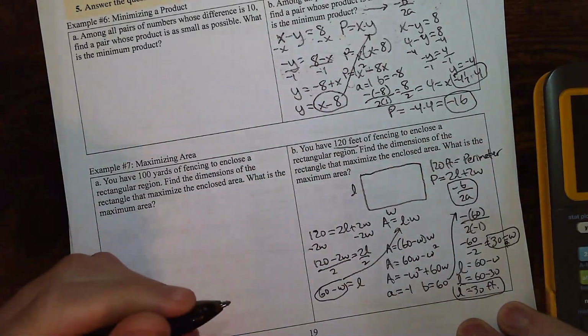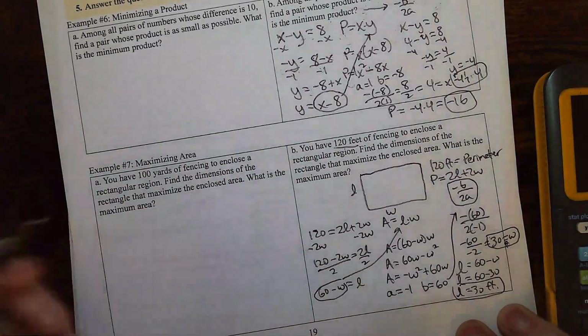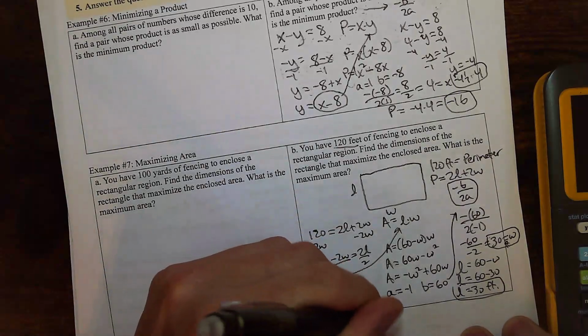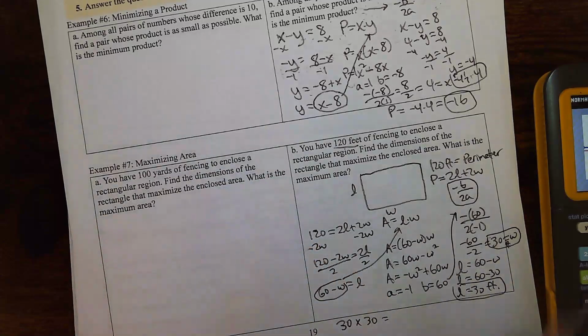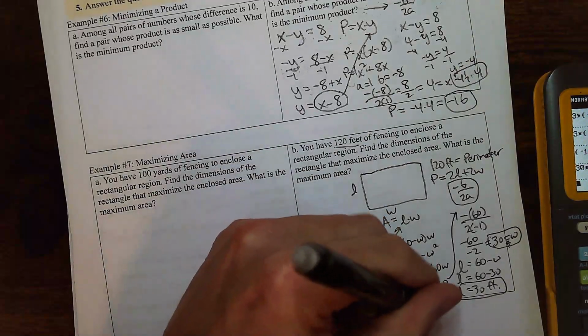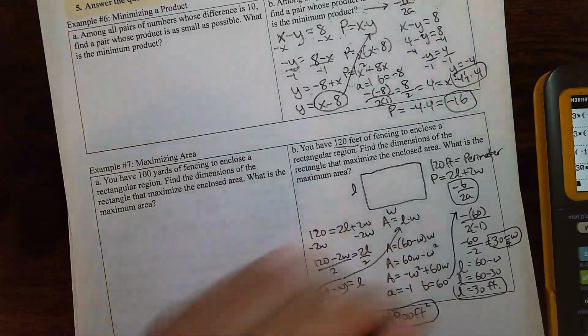So what's the maximum area? Now we've got to answer the question. So the length is 30 and the width is 30. So 30 by 30. That gives 900 feet squared. So that's my maximum area.